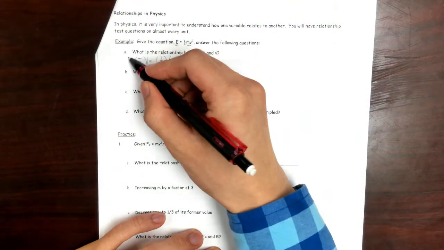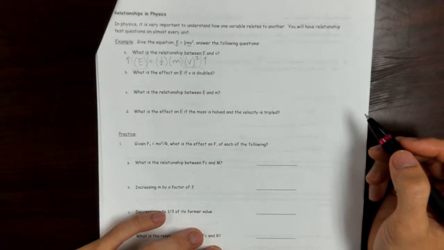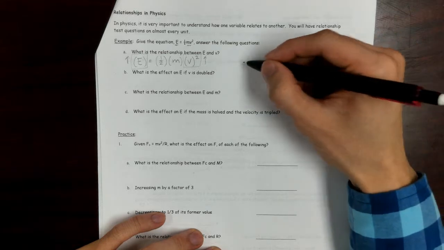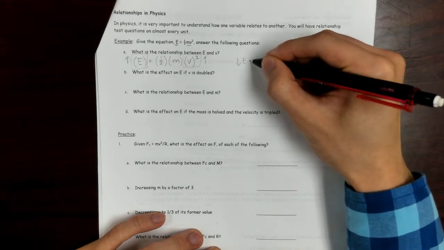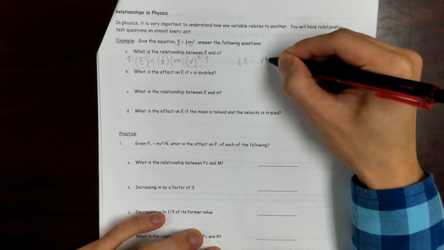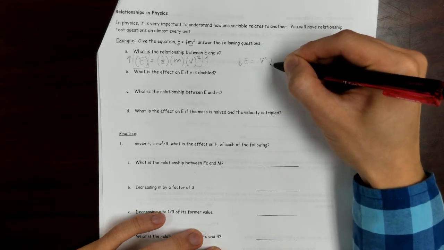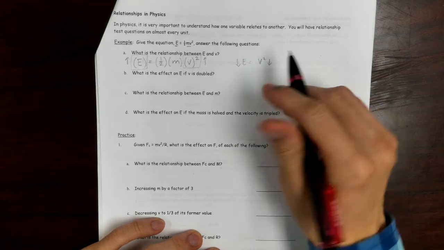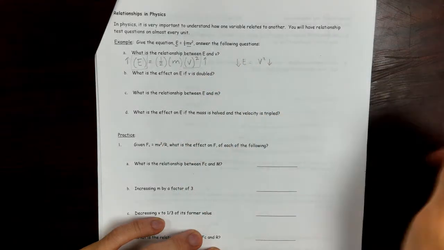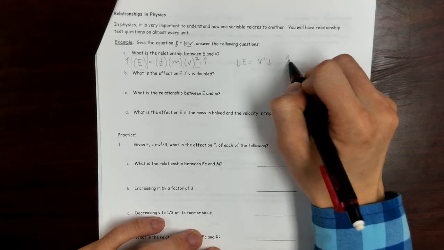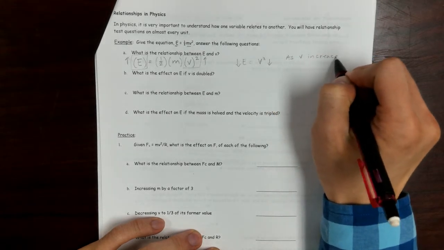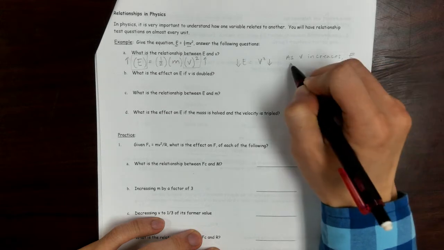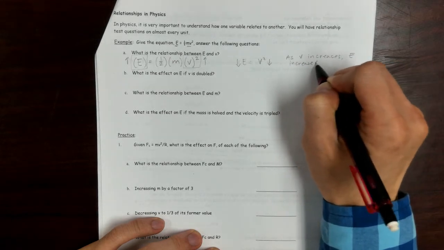Well, obviously E is also going to go up, right? What if I brought E down? Right? So let's say E goes down. What's going to happen to V squared? Well, it's also going to go down. Okay? So we could write, as V increases, E increases.